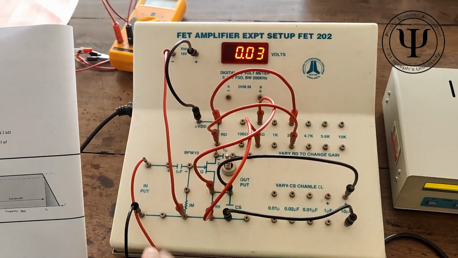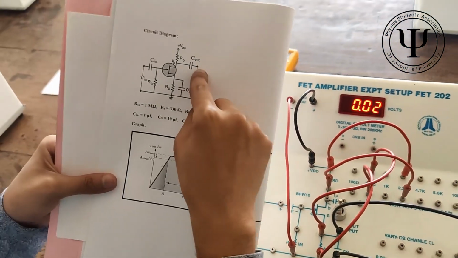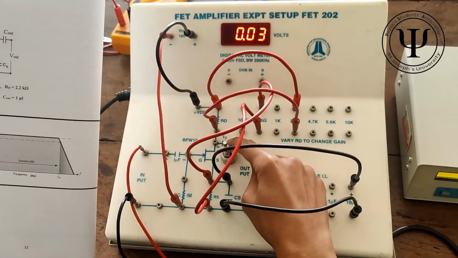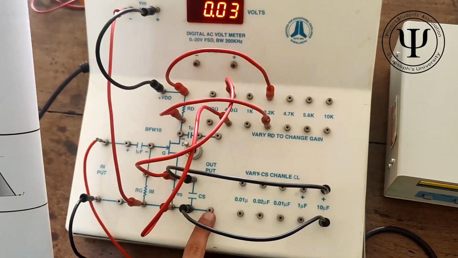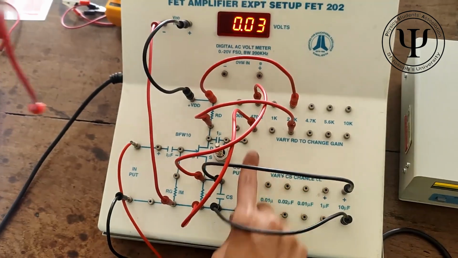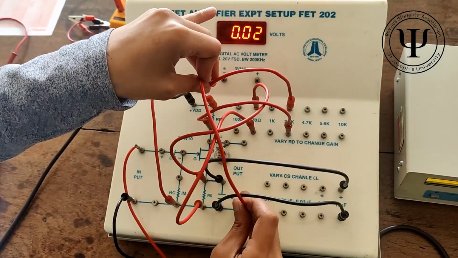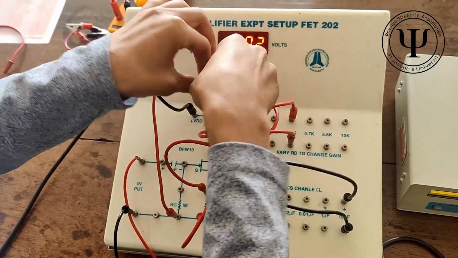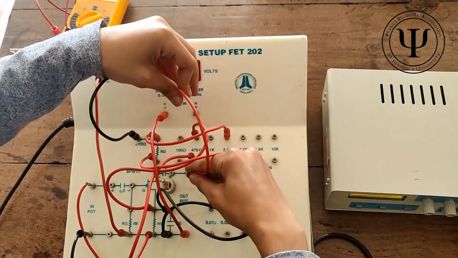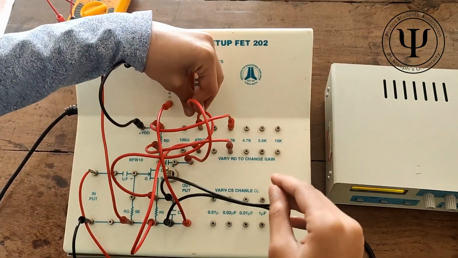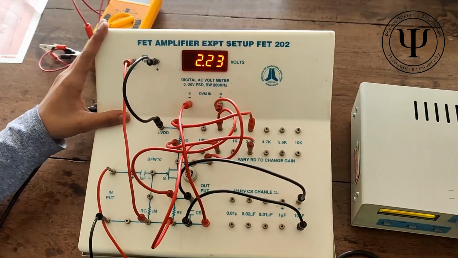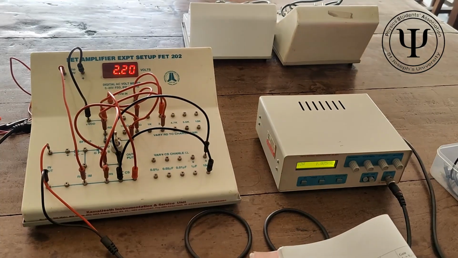Now that you have connected everything, you want to take the output voltage, right? So that is connected across the capacitance C out, so this one, and the ground, so this point. So you're going to connect the voltmeter in such a way that it takes the output reading from here. We're going to do that. Negative goes to the ground, and positive goes to the V out terminal. All right. Now we have set our setup, and now we're going to take the readings.